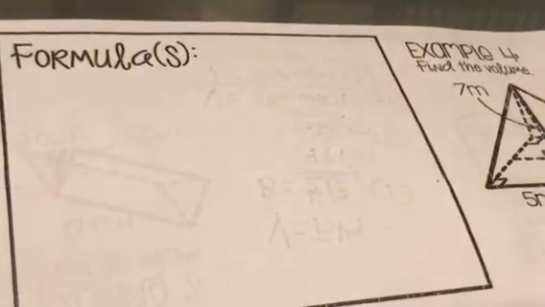Okay, so we're going to the second page. We're going to go over pyramids and cones. So the first thing we need to do is know the formula. Now the formulas are a little bit similar, so let's check this out.